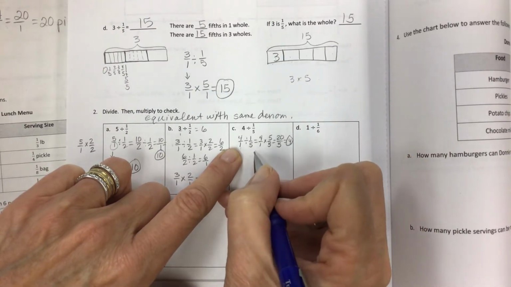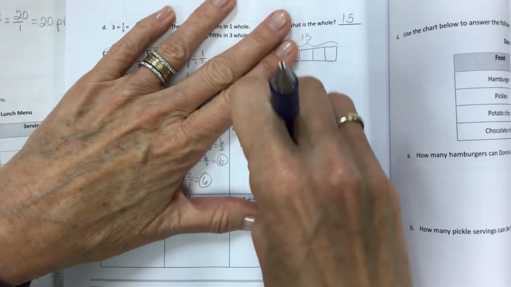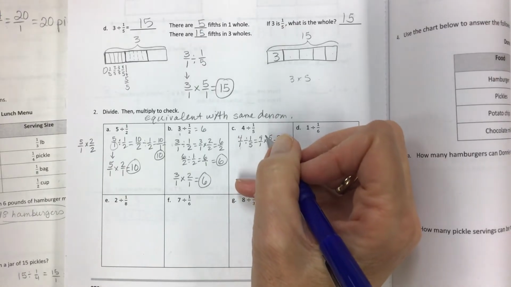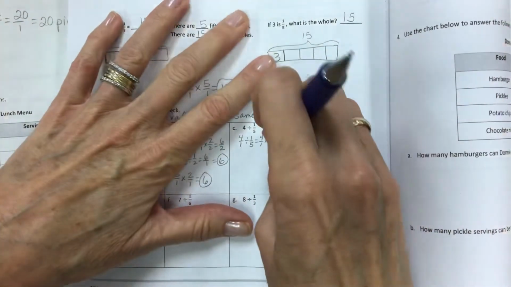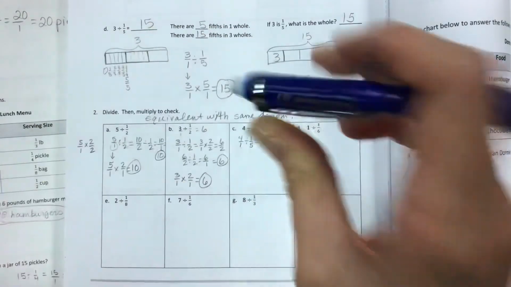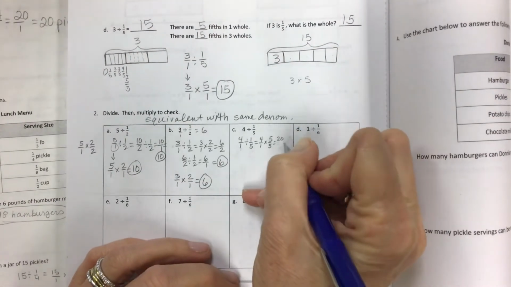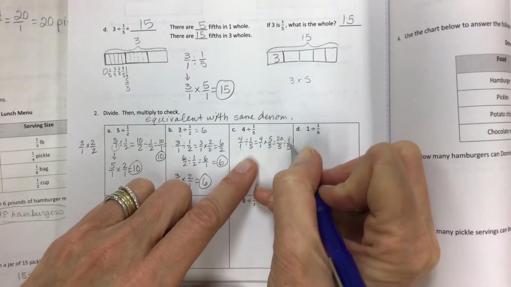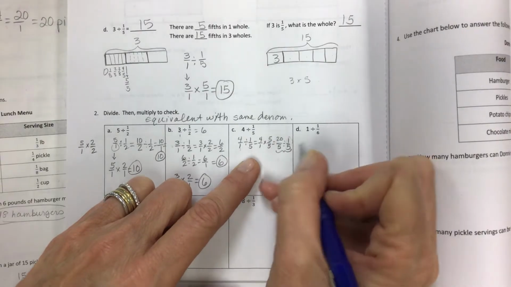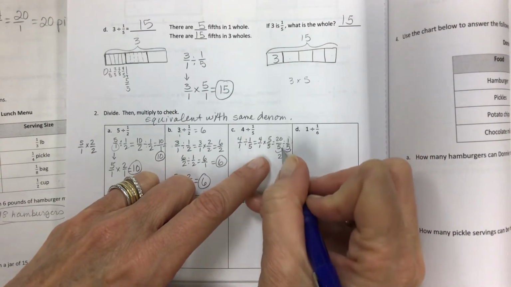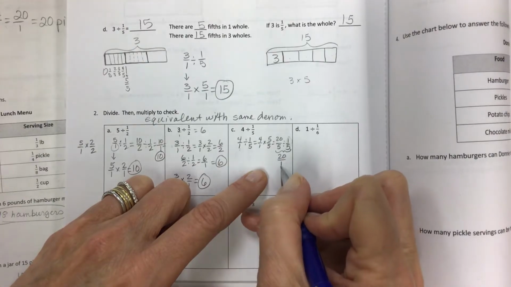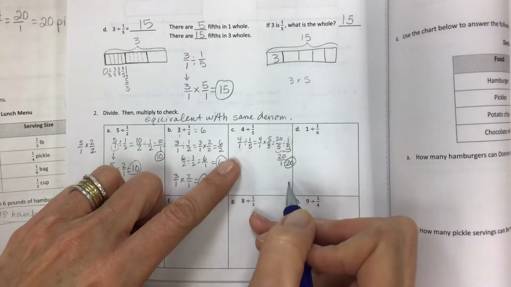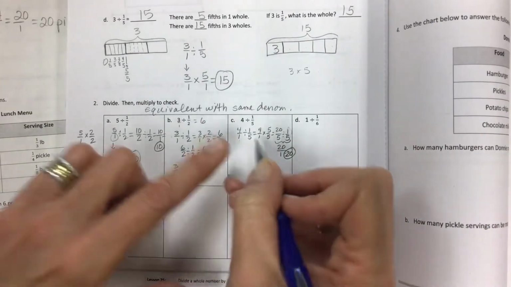Okay, so, oops, sorry. 20/5. What did I do? I didn't do the division. Okay, I probably didn't need to erase that. 20/5 divided by 1/5. There we go. And then let's put the answer down here. 20 divided by 1 is 20. 5 divided by 5 is 1. And that gives us 20 equals 20. Okay, sorry about that. And check it.